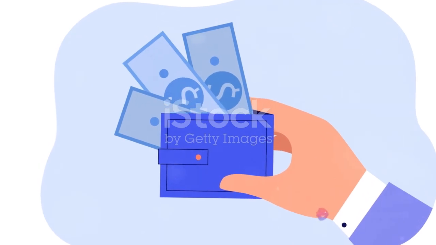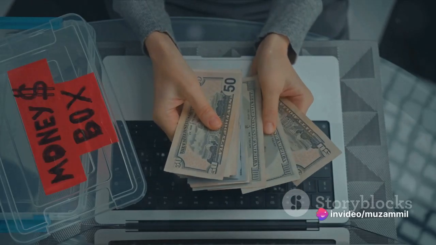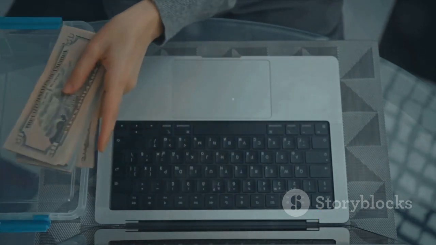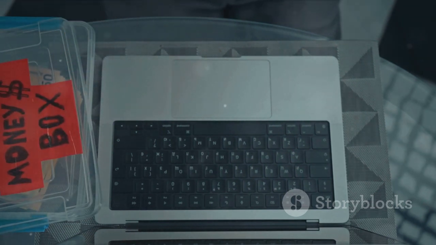Next, you need to set your budget. This is crucial as it determines how much money you're willing to spend on this campaign. You can start small if you're just testing the waters, or go big if you're confident about your strategy. Just remember, your budget is not set in stone. You can always adjust it later based on the performance of your campaign.